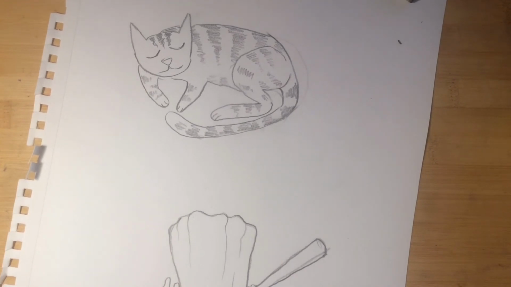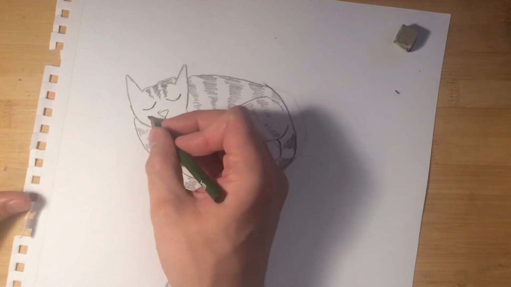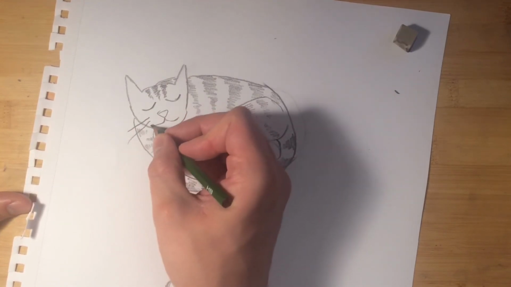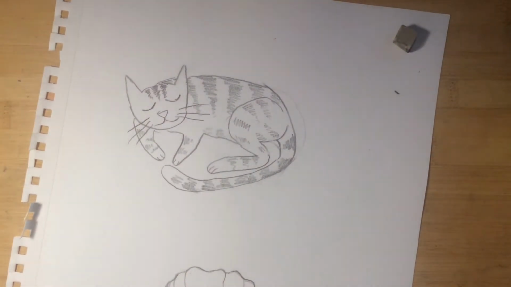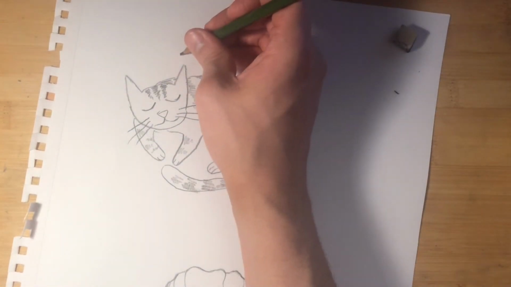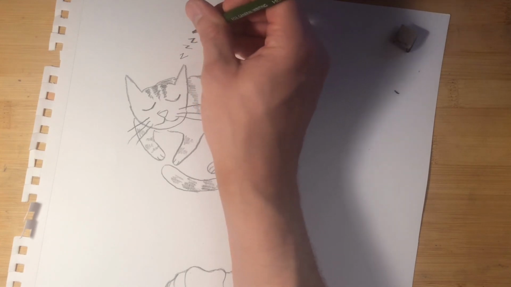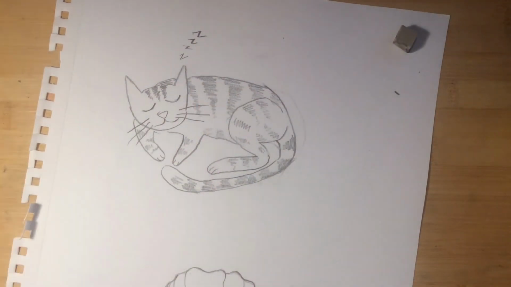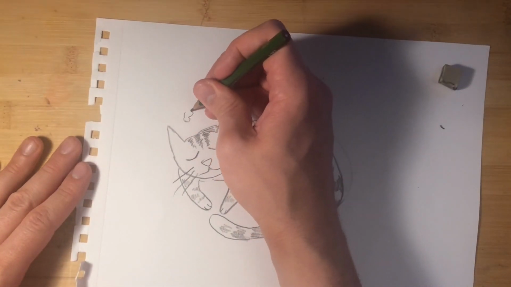Yeah, actually, those stripes, I'm pretty happy with how those came out. I forgot the whiskers. The stripes make the cat look a lot more interesting, so I'm glad I put those on. So he's got some whiskers. We can do this thing, Z, to show that he's sleeping. Okay, maybe he's dreaming about something.